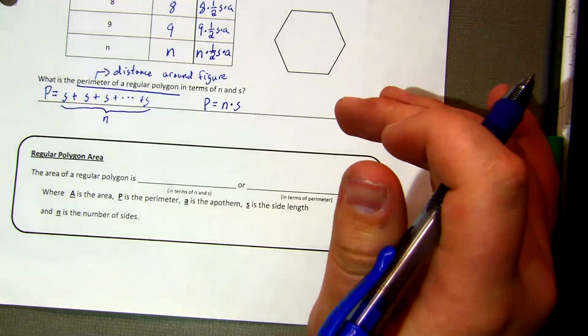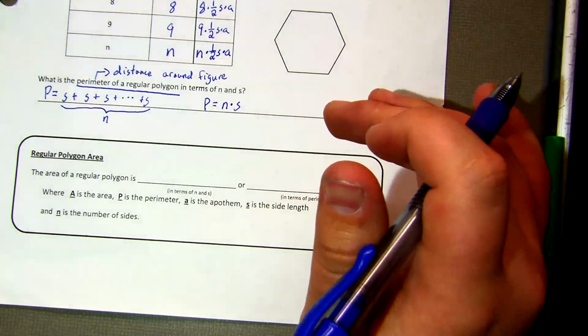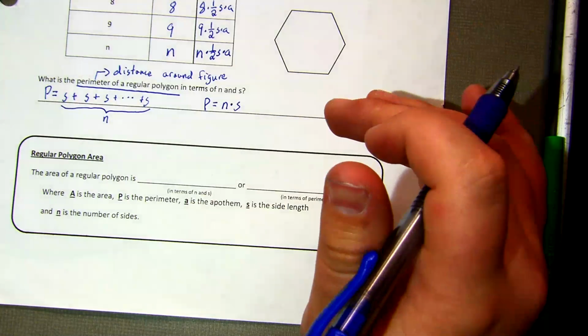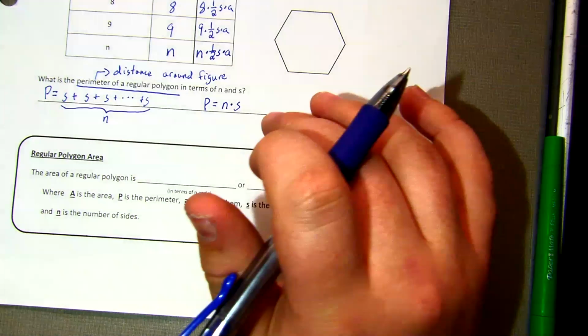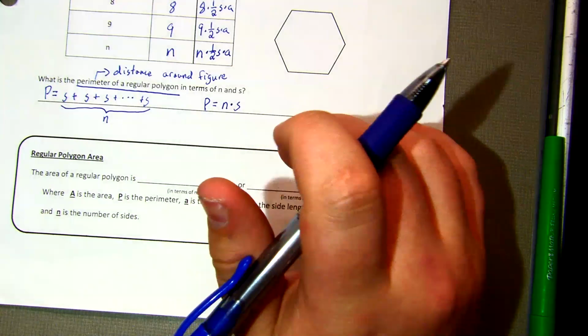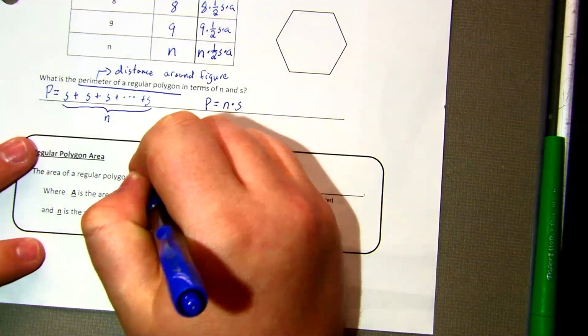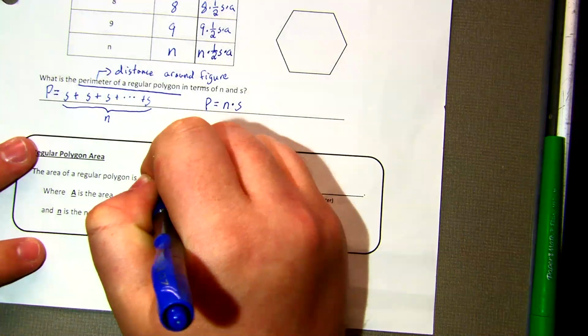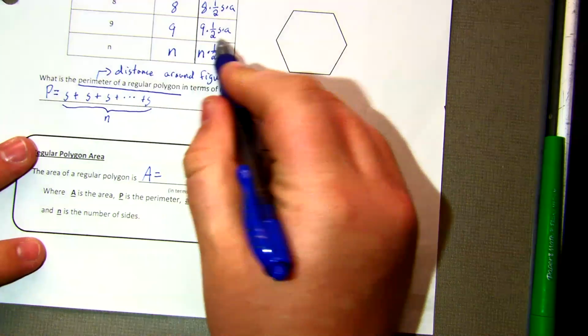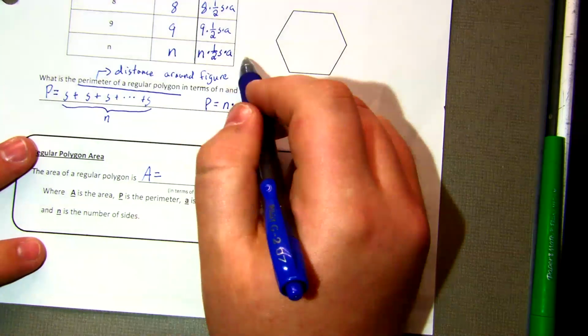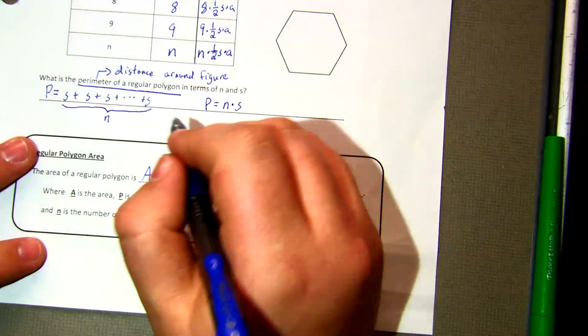We've got one more box to fill in down at the bottom. What this box does is it sums up all of our conclusions. So the first blank, the area of a regular polygon, is A equals, and then we're going to take this formula we have here and rearrange it a little.